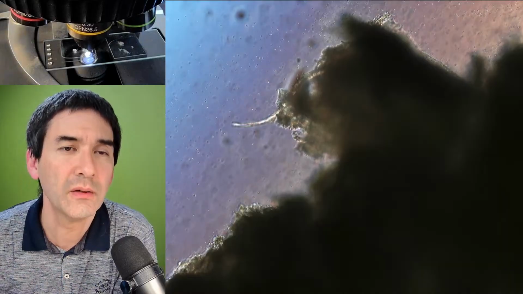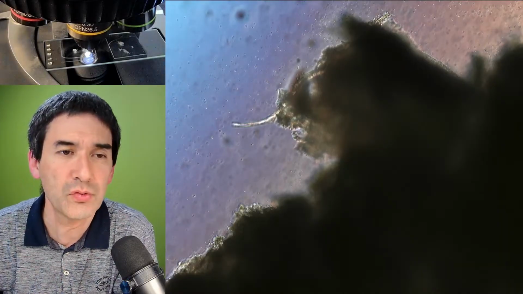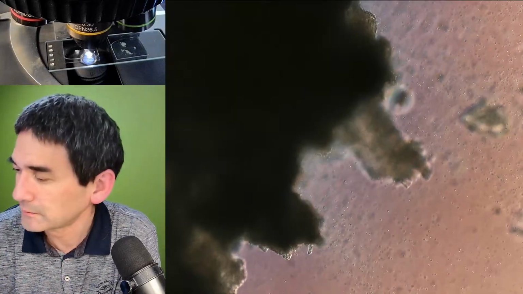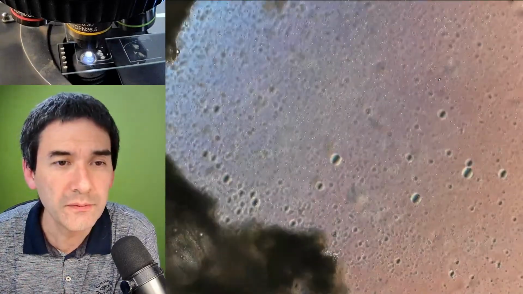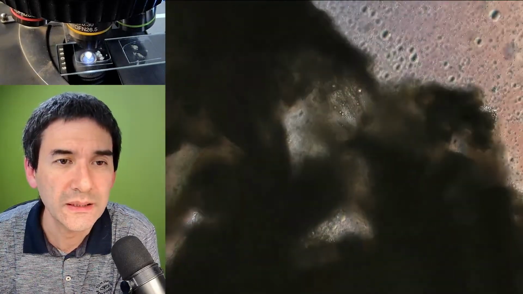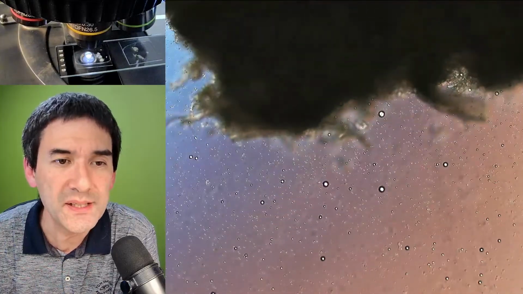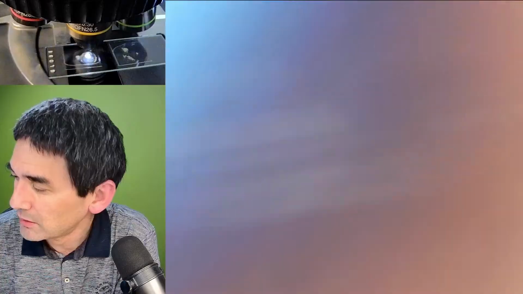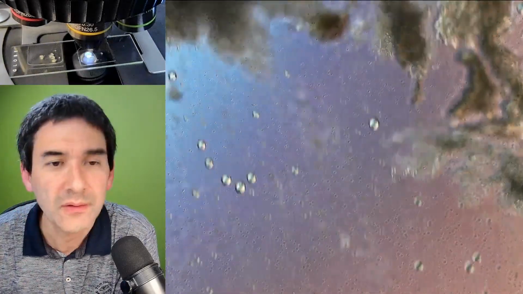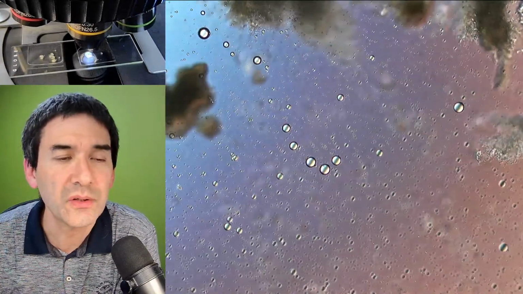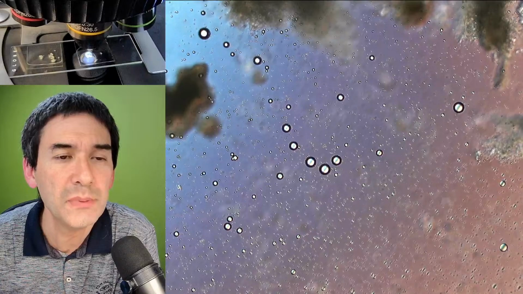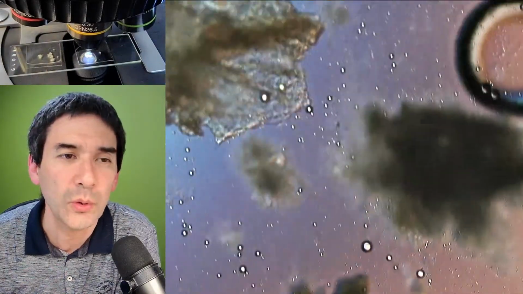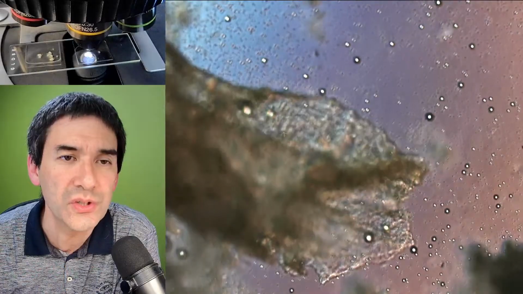Again, here in the back, maybe those string-like structures could be something. Let's move over here a little bit. See, the problem with this sample is it's simply too dense, so let's try the other one. Those things here could be either air bubbles or oil droplets, but I do not think oil droplets because of the alcohol.